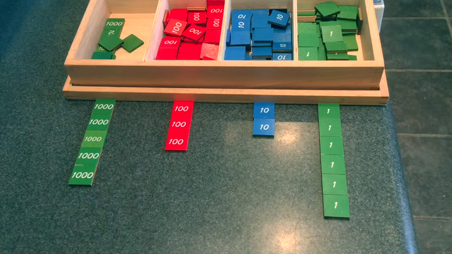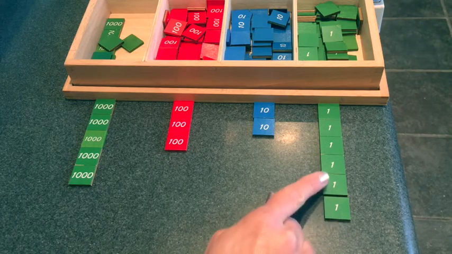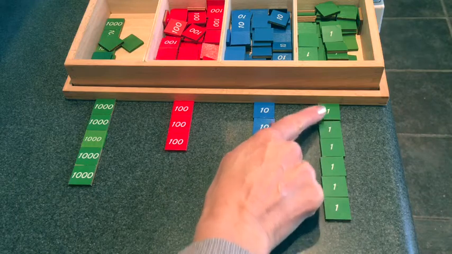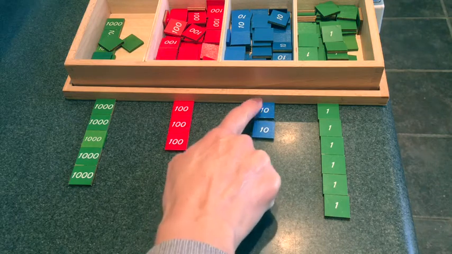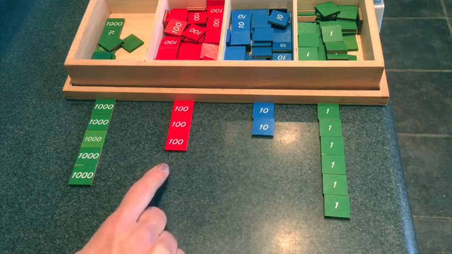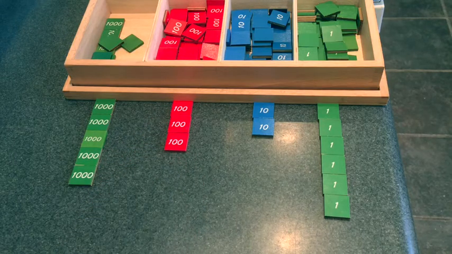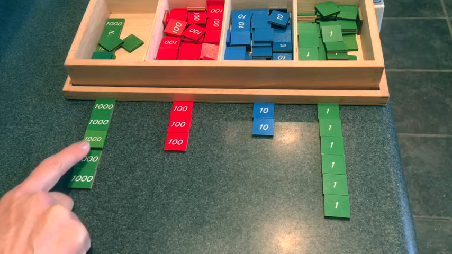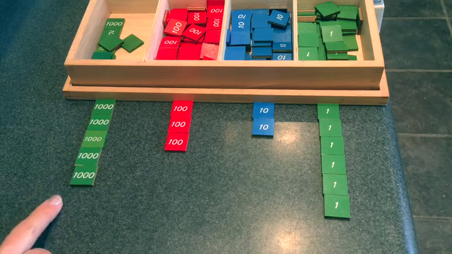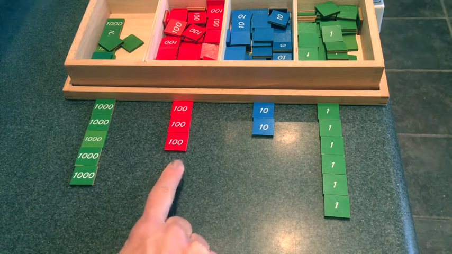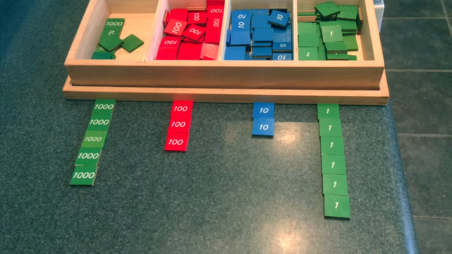Okay. Let's verify this quantity. Let's count the units. 1, 2, 3, 4, 5, 6. I have 6 units. Let's count the tens. 1, 2. Let's count the hundreds. 1, 2, 3. Now I'll count the thousands. Can you count with me? 1, 2, 3, 4, 5. So I have 5 thousands, 3 hundreds, 2 tens, and 6 units.